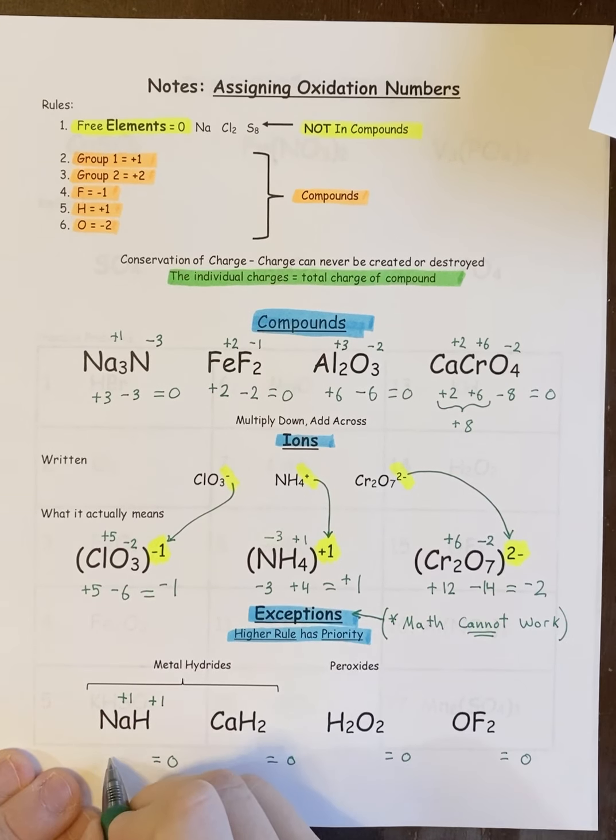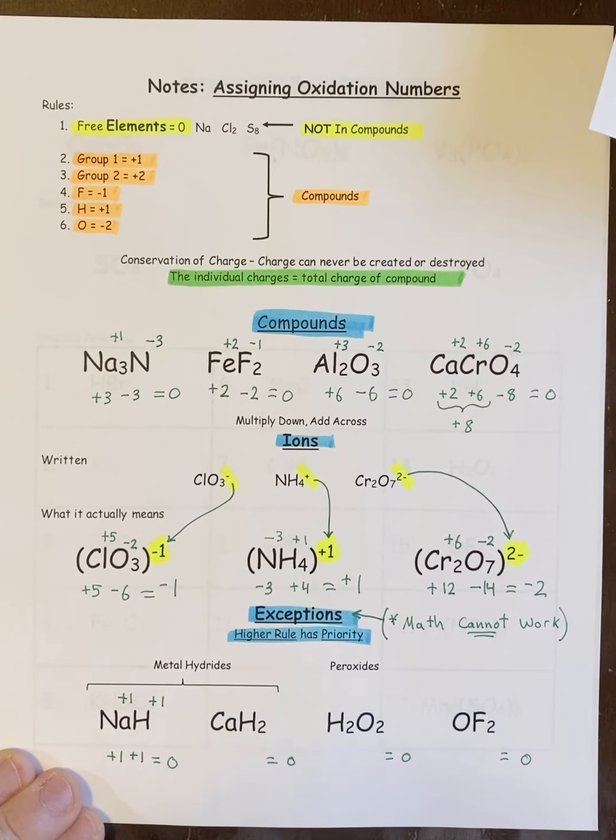It's +1. So there's no way that this can possibly equal 0, because +1 and +1 does not equal 0, it equals 2. This is how you know you're dealing with an exception, because you followed all the rules and the math doesn't work out, something's wrong.